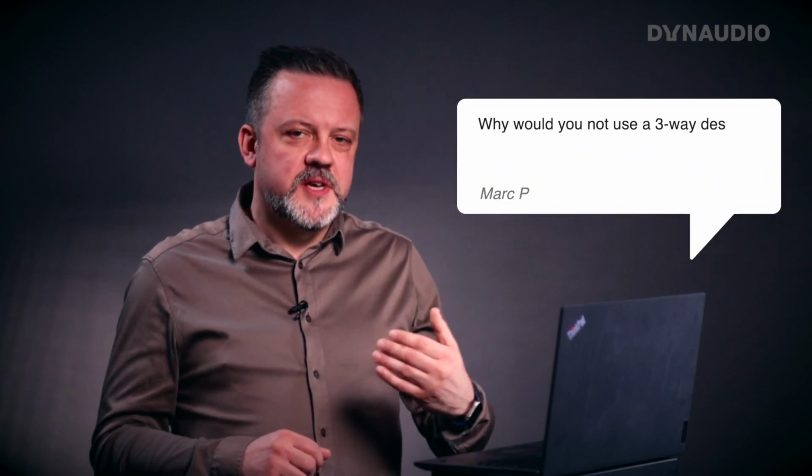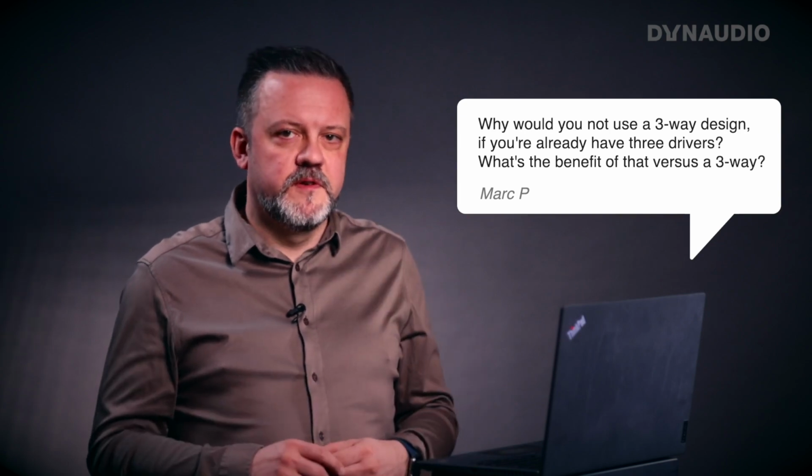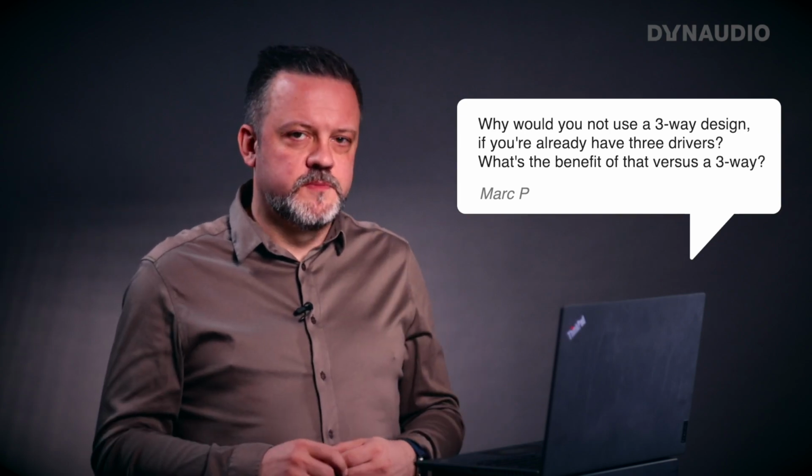So Mark asks, why would you not use a 3-way design if you already have 3 drivers? What's the benefit of doing that versus a 3-way speaker? And that's, again, an interesting question, but the answer is mostly about cost. It's also about simplicity of the speaker. Simpler design can give you some benefits in terms of sound, especially within a specific cost limit.